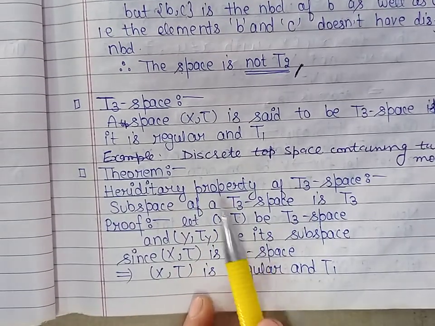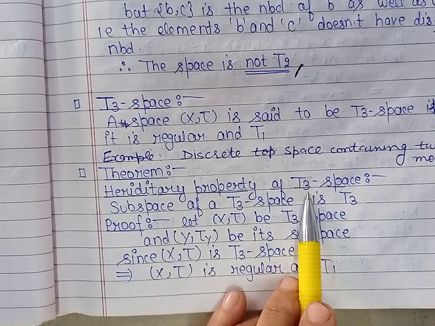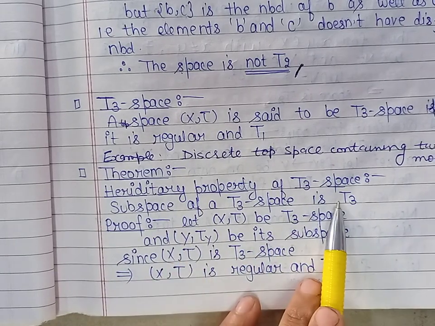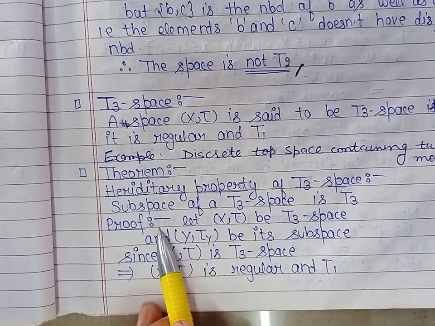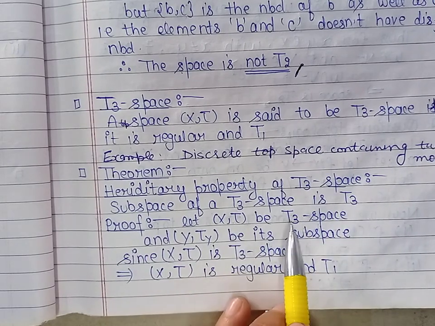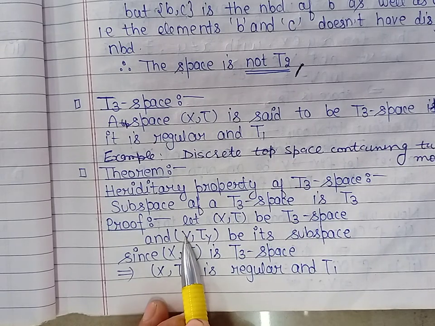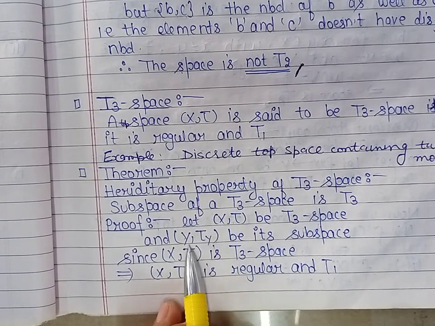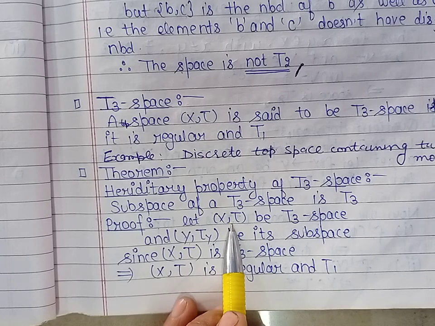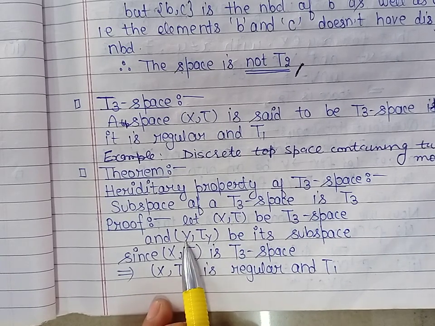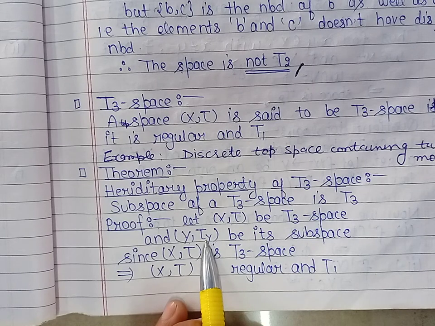Now next we do the hereditary property of T3 spaces. It means if we take a T3 space, then its subspace is also T3. So let us take (X, tau) to be a T3 space and Y with the subspace topology tau_Y be the subspace of (X, tau). We have to prove that the space (Y, tau_Y) is a T3 space.